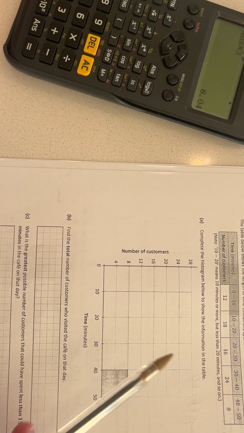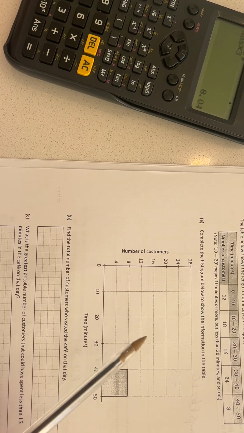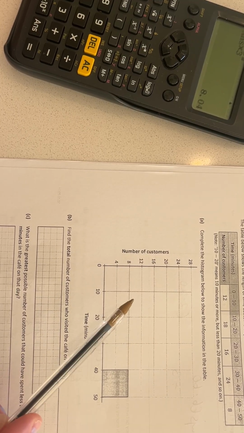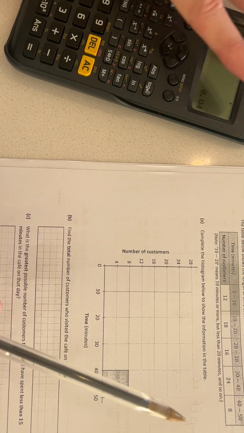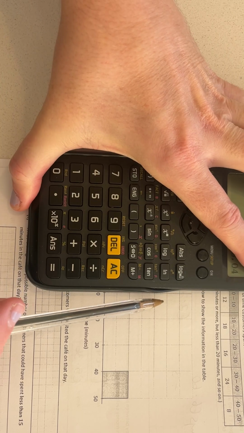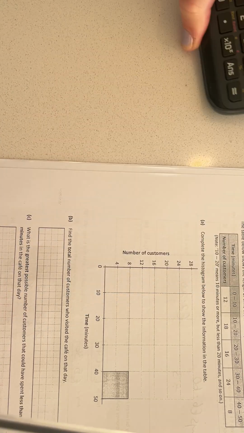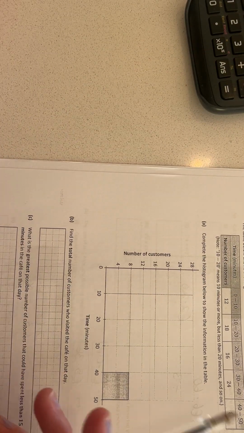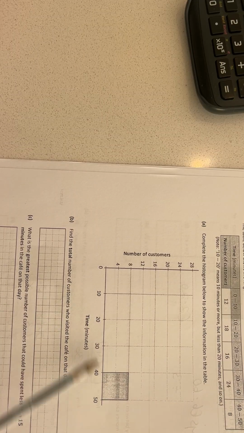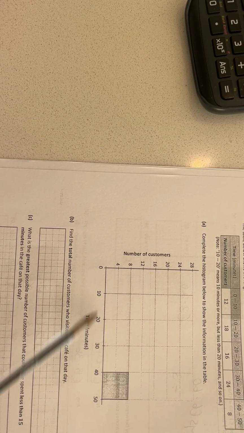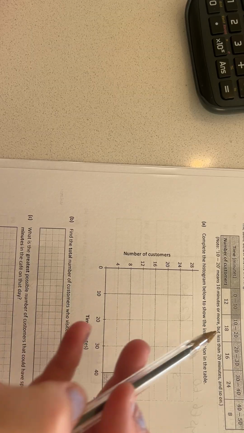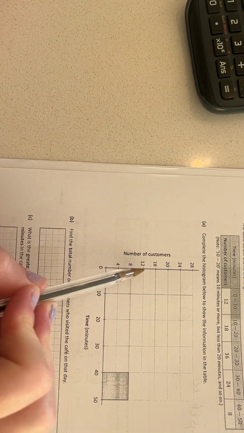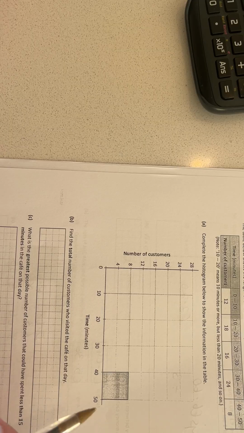Okay, the next bit, use a ruler inside an exam. Make sure that even if it isn't a ruler, it's a straight edge. If you have a calculator, you could even use the calculator to draw your straight lines. Make sure it is neat. So you can draw your bar chart there, or your histogram, and they have it ready for me to do. So I know here I'm going up as far as 12 for that bar, etc.